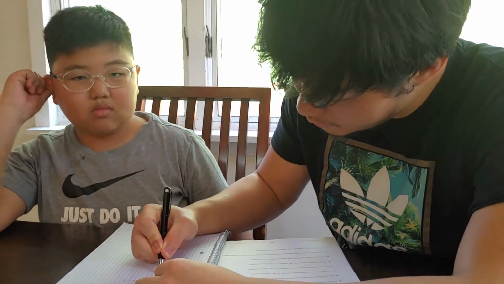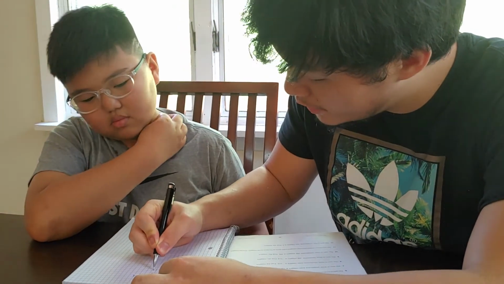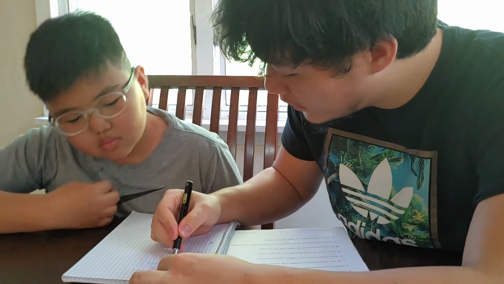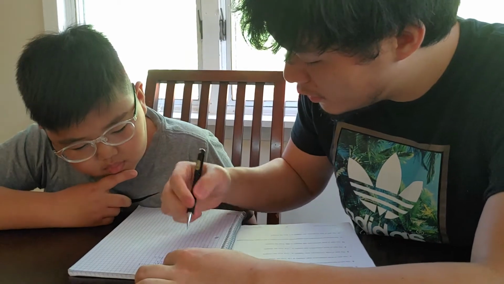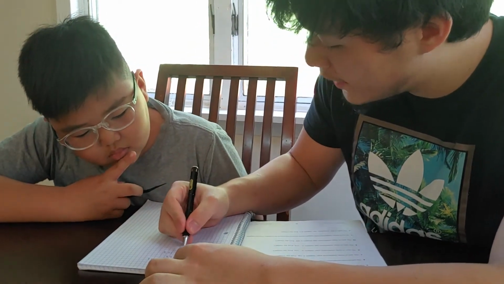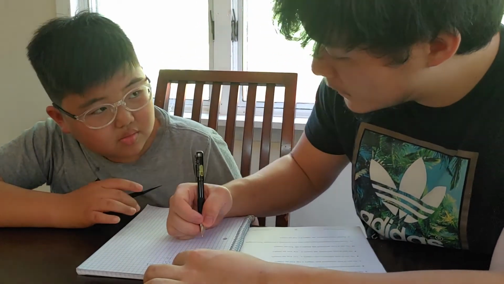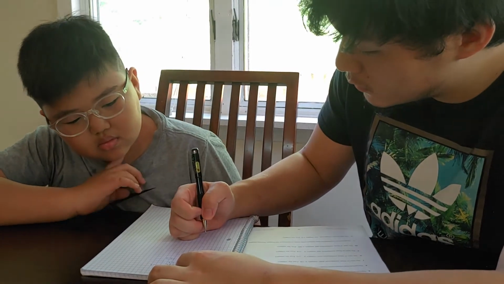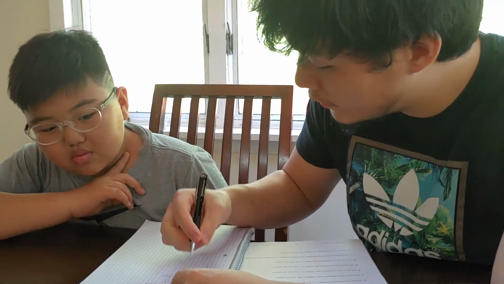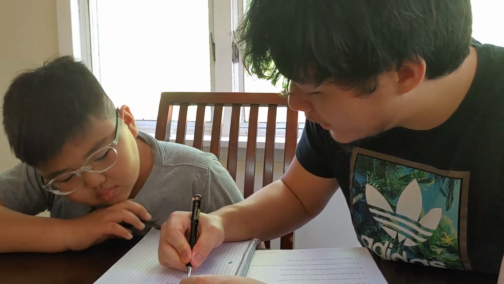So 3x plus 3 equals negative 129. And we want to isolate this x right here, right? So we're going to first subtract. So why can't it just be x equals 129? So if we subtract the 3, we get 3x.